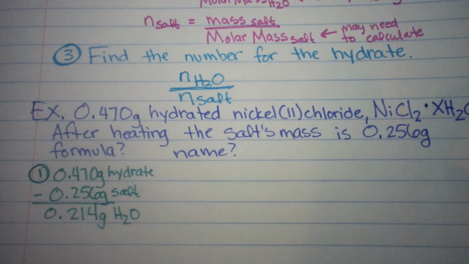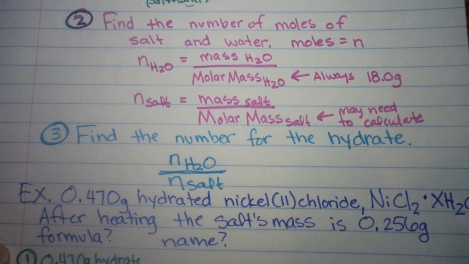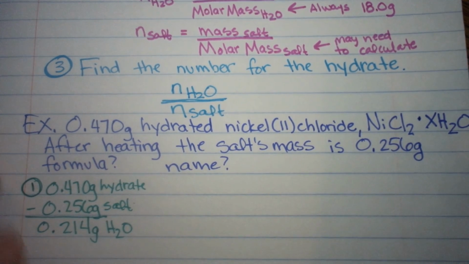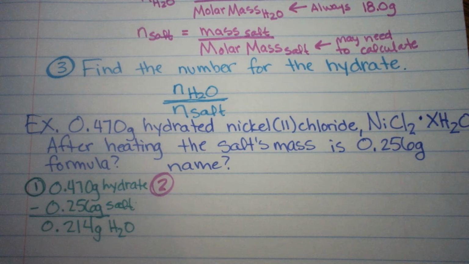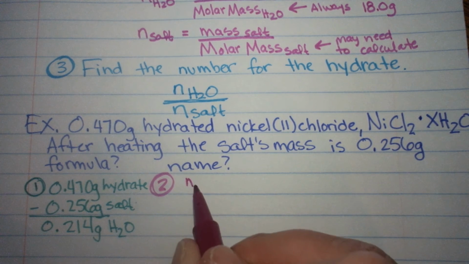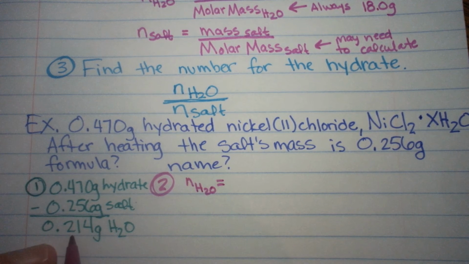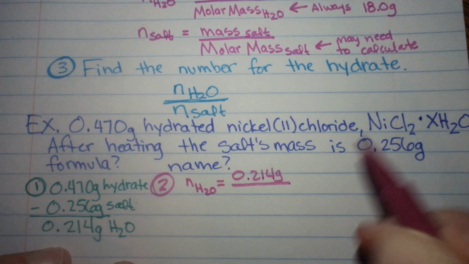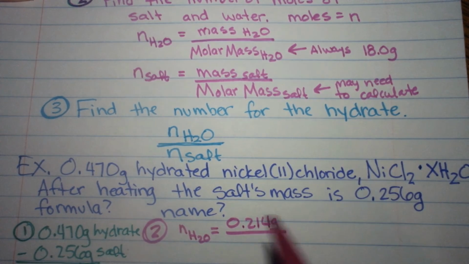Then step 2. So see, that wasn't a very involved step. Step 2 is find the number of moles of salt and the number of moles of water. Alright. So we are gonna just write it out. Moles of H2O equals 0.214 divided by, we come back to our notes, the molar mass of H2O, and lucky for us it's always 18.